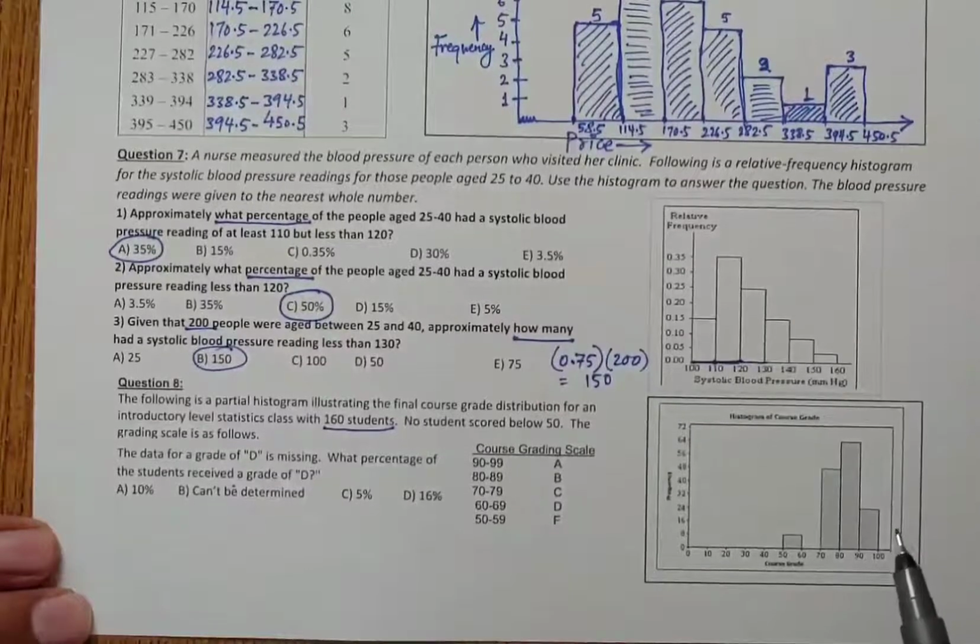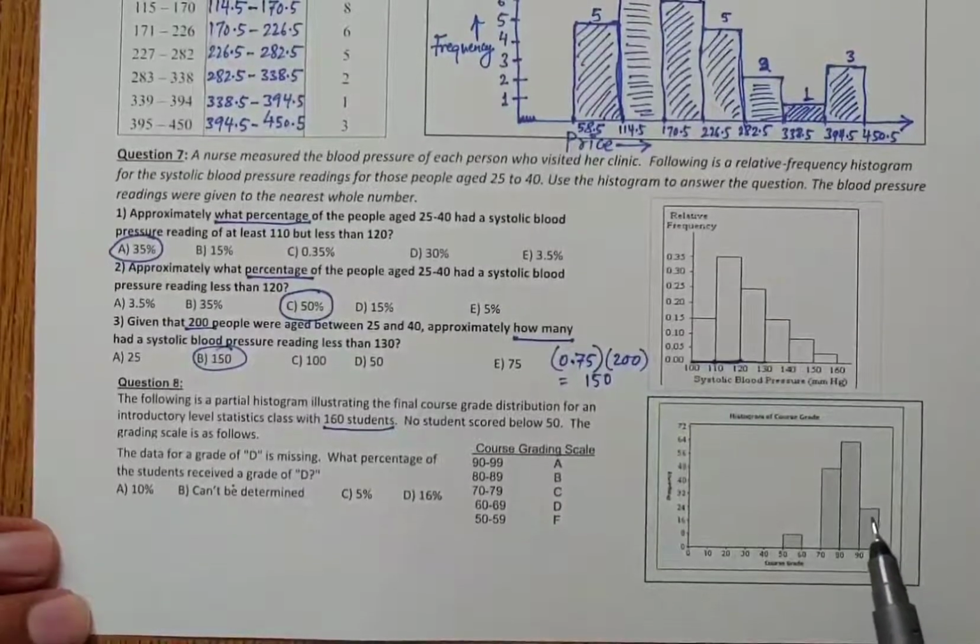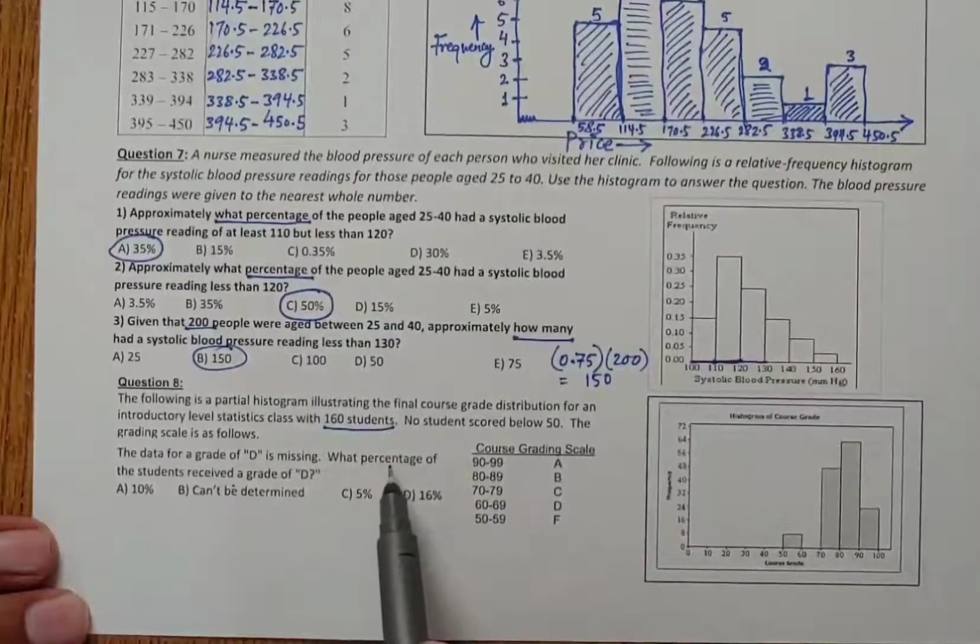Okay, so first of all, to find the percentage, we need to divide by the total, right?